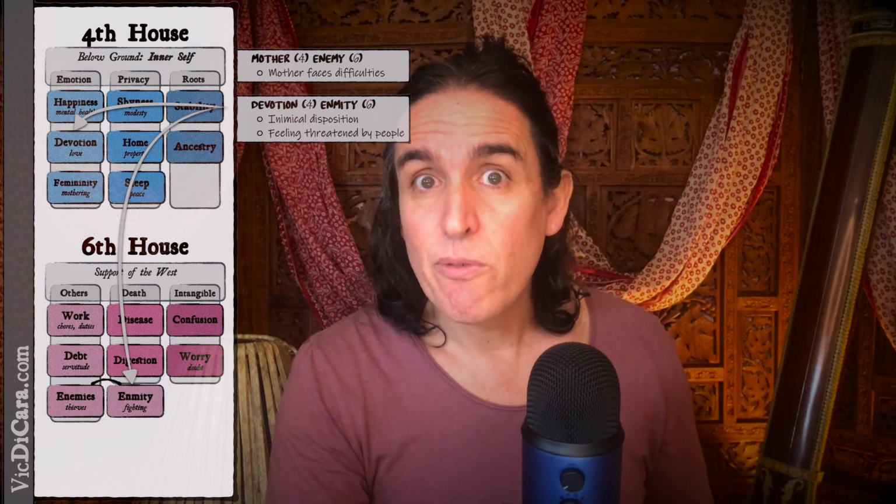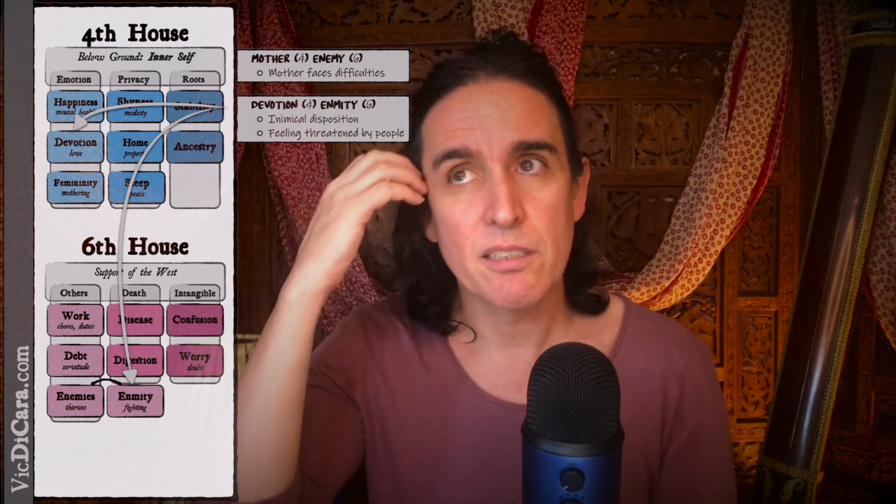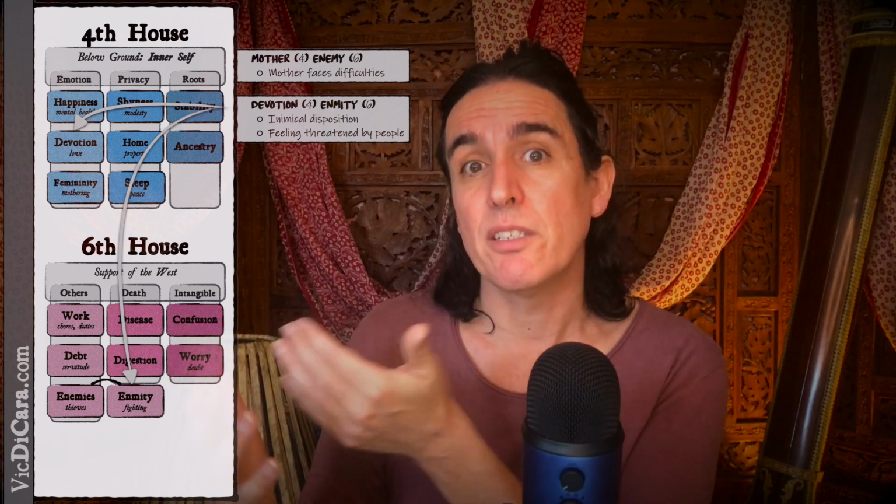Now, secondly, and related to this, the fourth is the house for love and devotion, but the sixth is the house for fighting and enmity. So that's another clash. And therefore, we expect this native to have an inimical disposition. That means they'll be prone to treat situations as if they were problems and to treat people as if they were enemies. And to feel actually threatened, to feel like these people are enemies. It's not like they're voluntarily deciding, oh, this person, I'm going to treat him like my enemy. But they feel threatened easily by people and situations. So they react to the people in the situations in defensive or argumentative or confrontational ways.